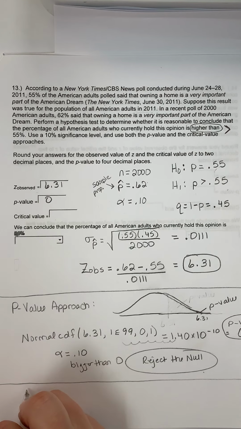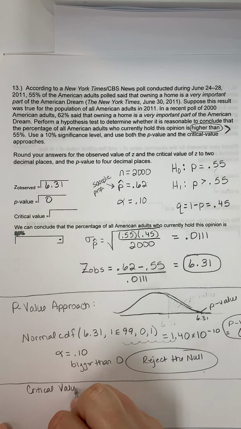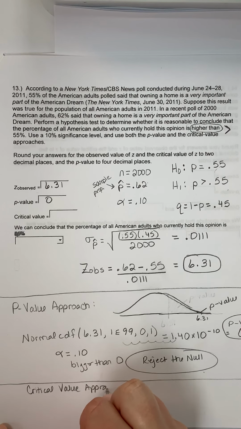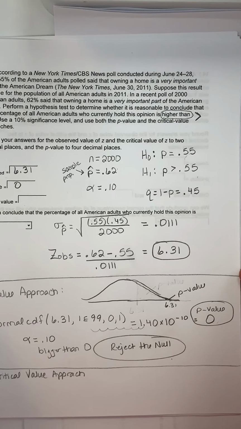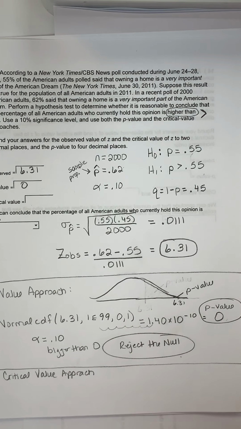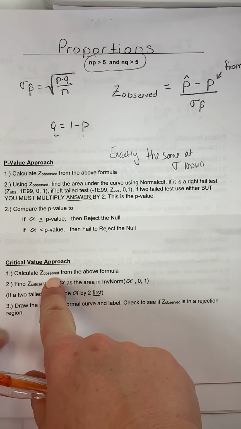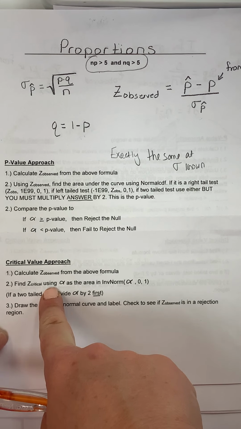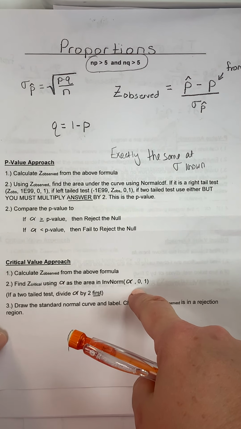Let's find the critical value. If we were to use the critical value approach, what would happen? Sorry guys, I keep making it so you can't even see. Critical value approach says find Z observed, already did. Find Z critical using alpha as the area and inverse norm.